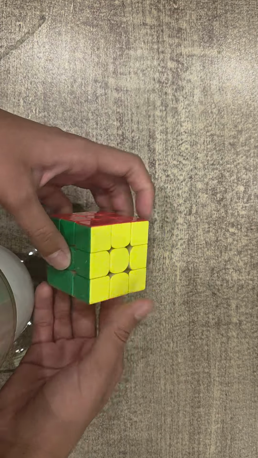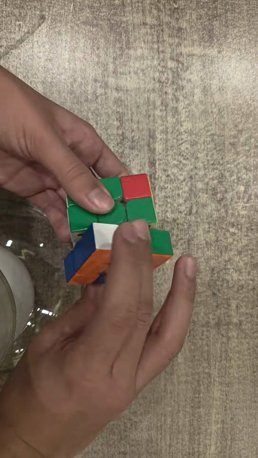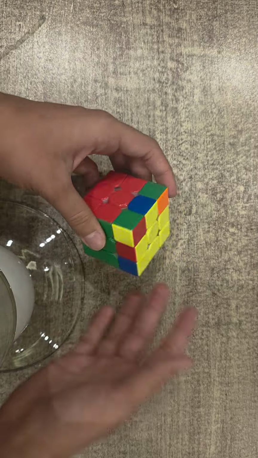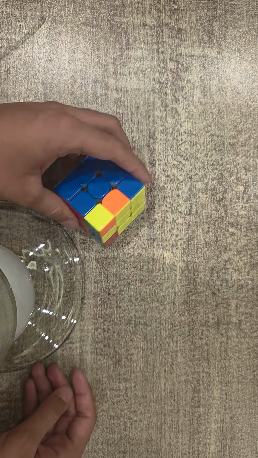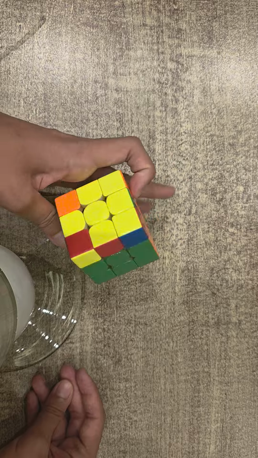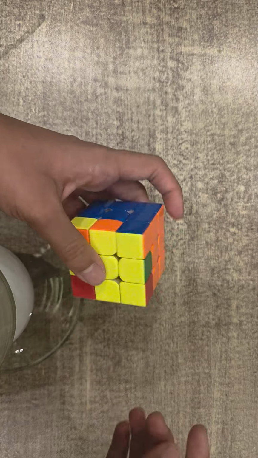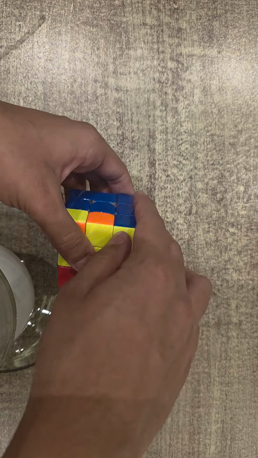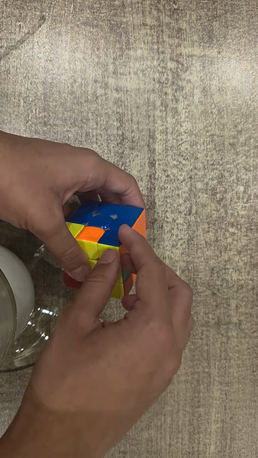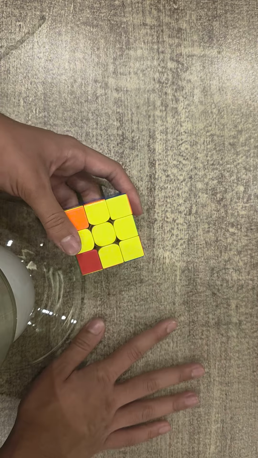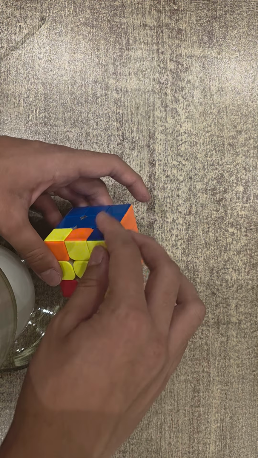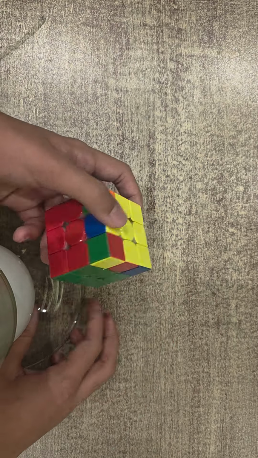So yeah, the alg may be a little bit confusing at first, but I'm telling you, you will understand, and you'll be able to execute it properly. So for the breakdown, first of all, the back left corner, this one. What I'm trying to say is AEF goes with this. Sorry for the improper wording.